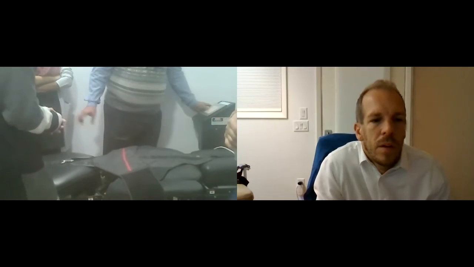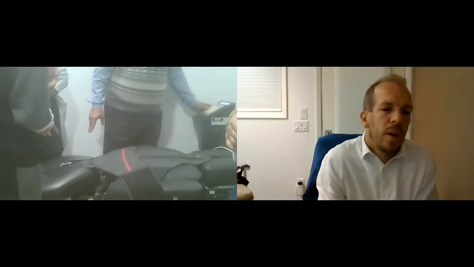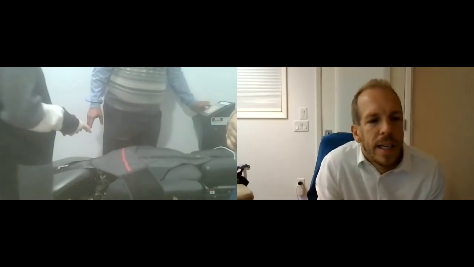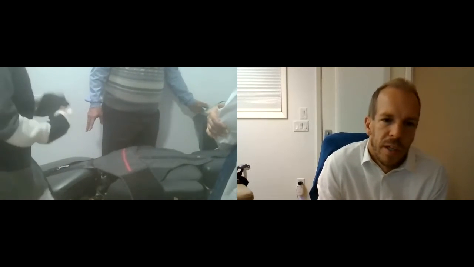Yeah, now it's going down. So if a patient was supine and you wanted extension, then you could put it in extension. If the patient was prone, then this would be prone flexion.